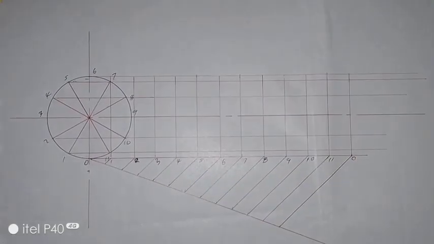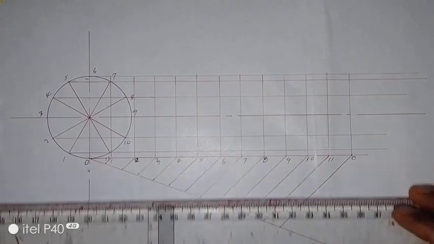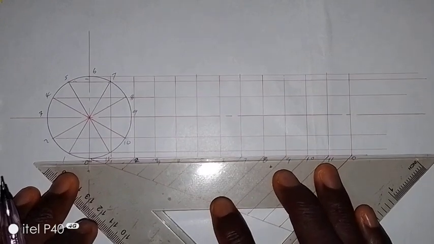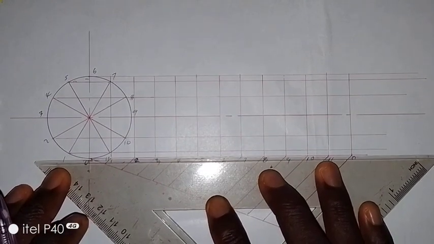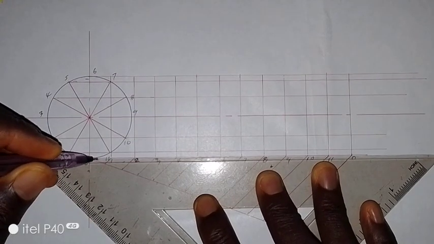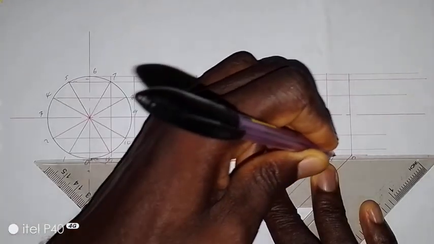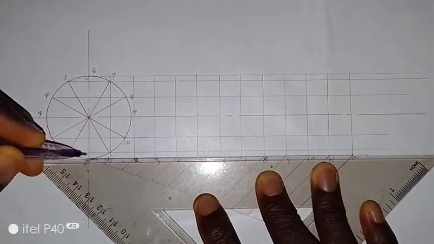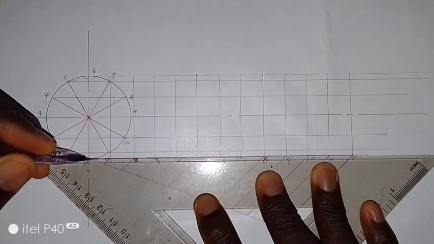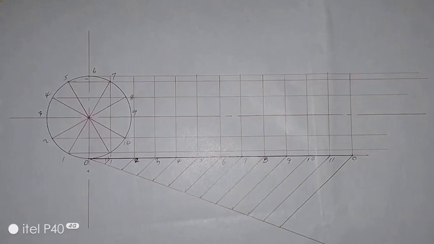Alright, so the next thing to do is to make this line, this line 0 0, a thick line, because it's upon it that the circle is rolling, just like a car tire is rolling on the surface of the road. So we need to make this line a thick line, so it has to be made thick, as I've done it here.